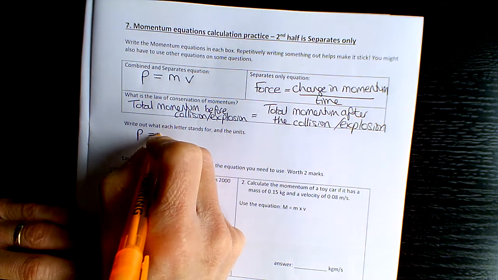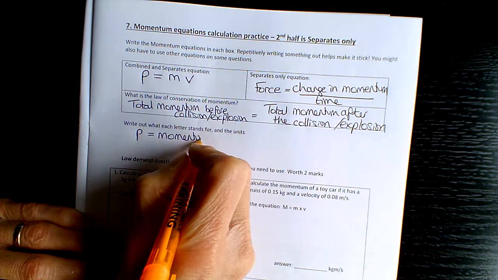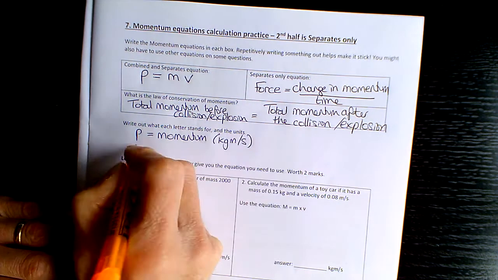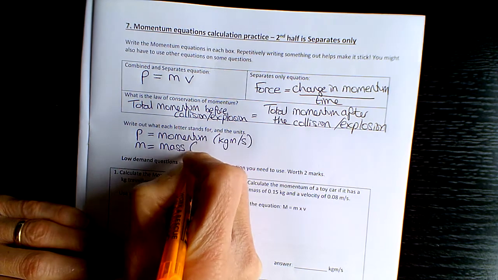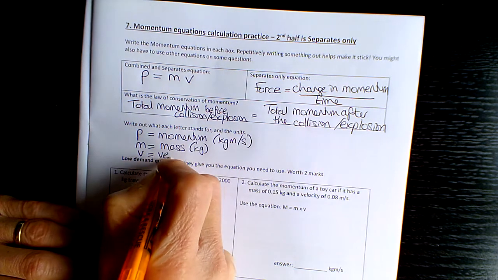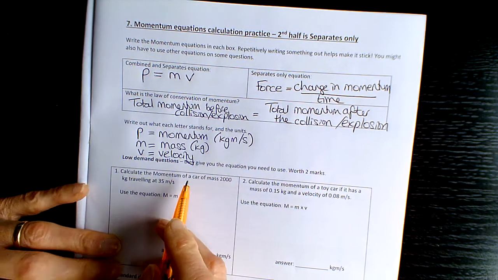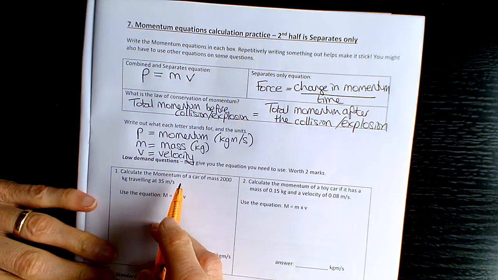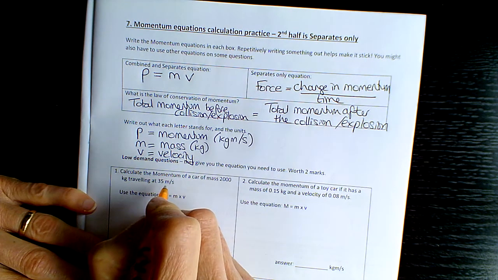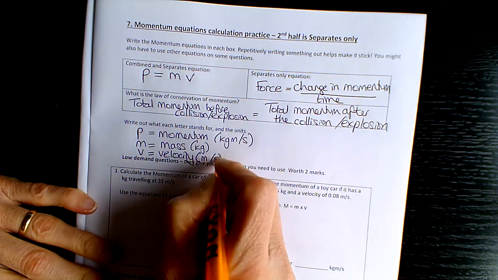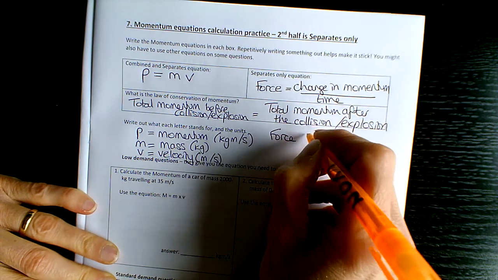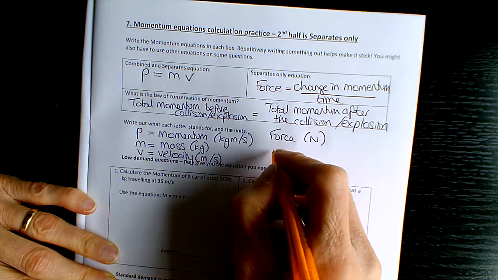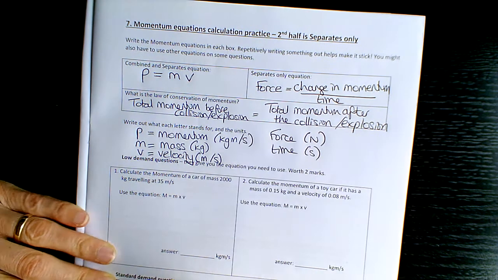P is momentum, and the units of momentum are kilograms meters per second. M is mass in kilograms. V is velocity, and it's important that you remember it's velocity, not speed, because momentum is a vector quantity and velocity is a vector quantity, and it's in meters per second. Force is in newtons, which is F, and time, T, is in seconds.